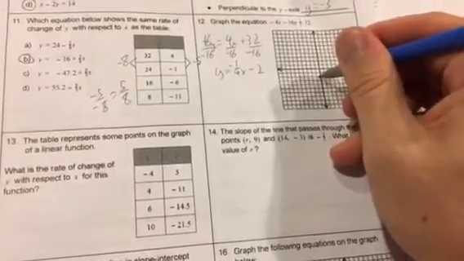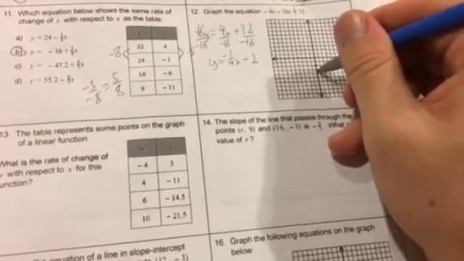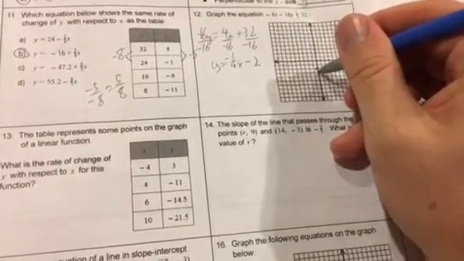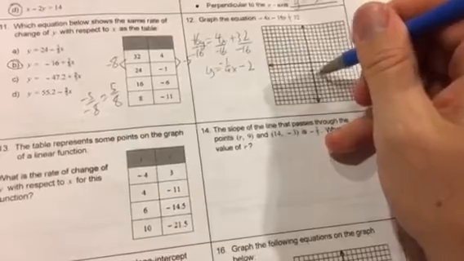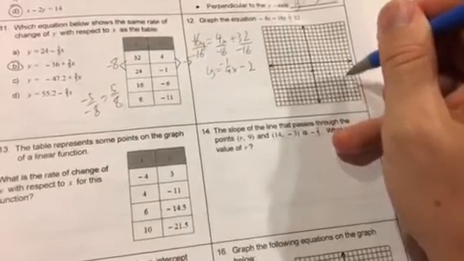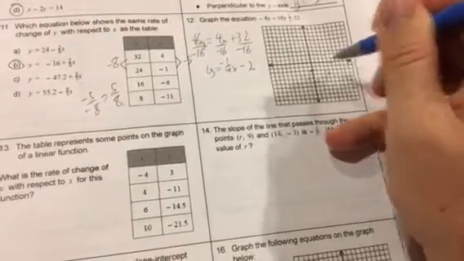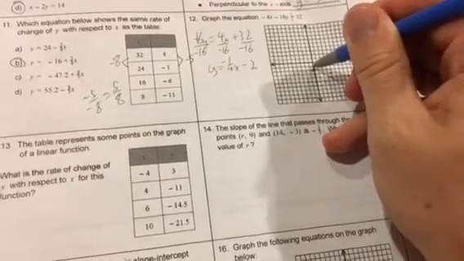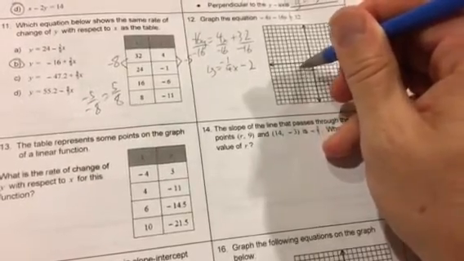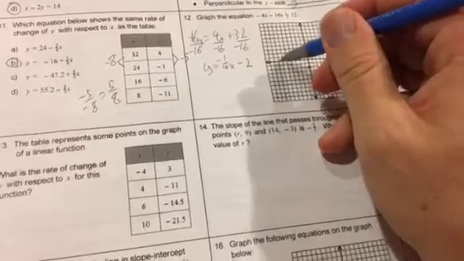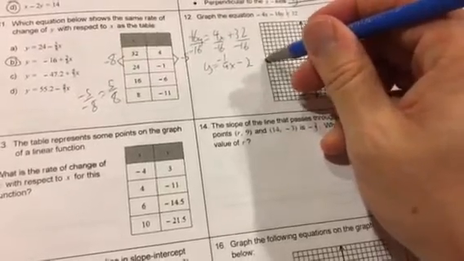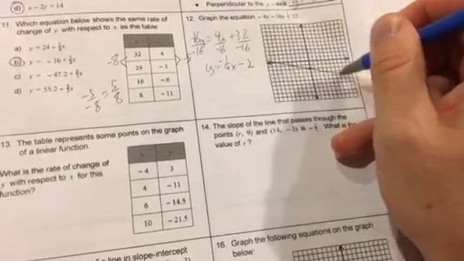Again, we start at this 2 here. We go down 1. And since I know it's negative, it has to go downhill. I'm going to go over 1, 2, 3, 4. And I can keep that pattern going. If I go up, again, it's a negative slope. It has to go downhill. 1, 2, 3, 4. And there we are. Okay, so it goes about like that.